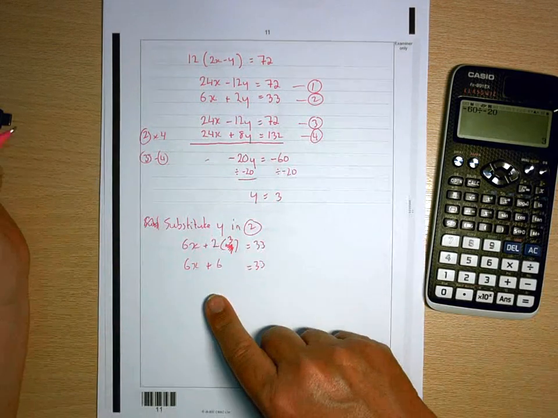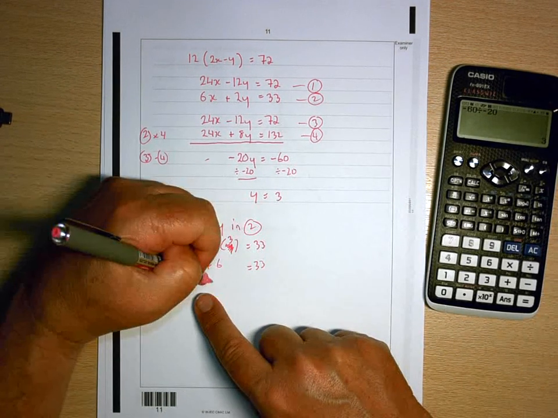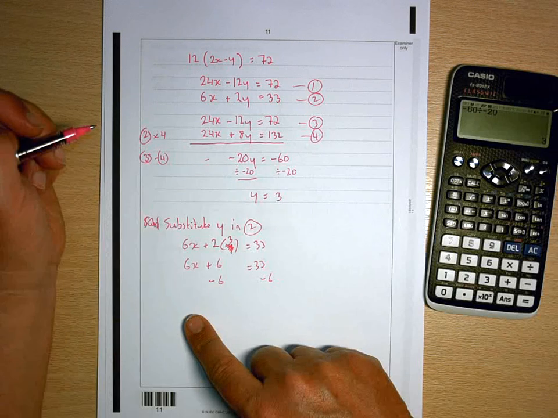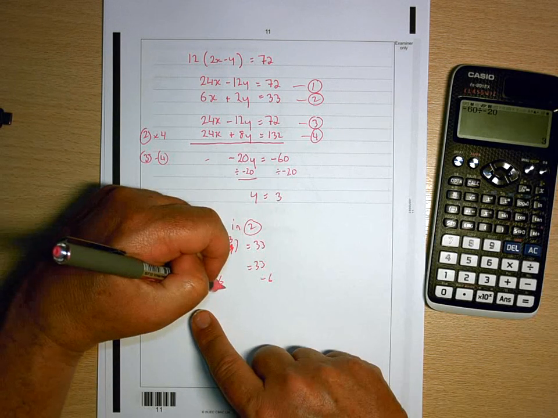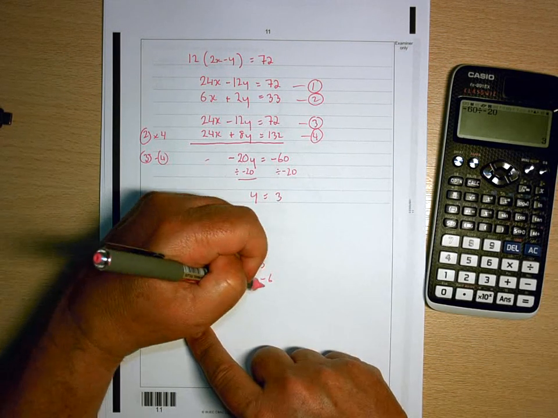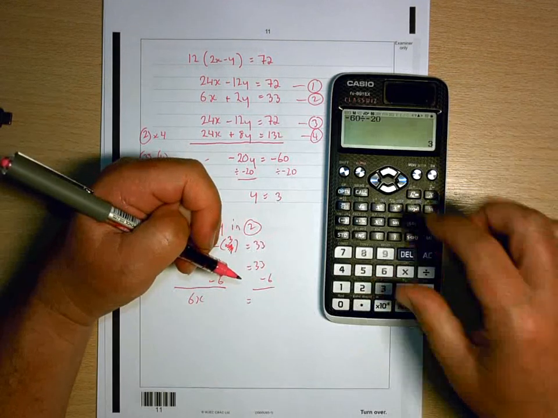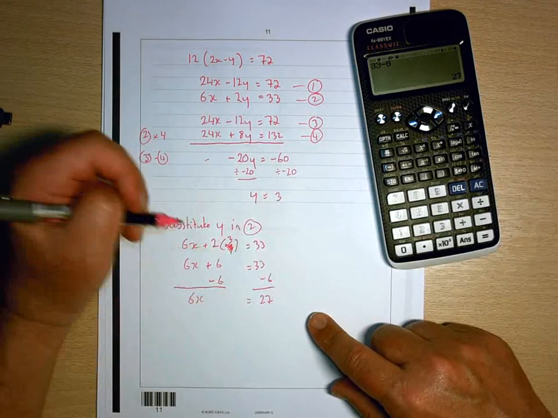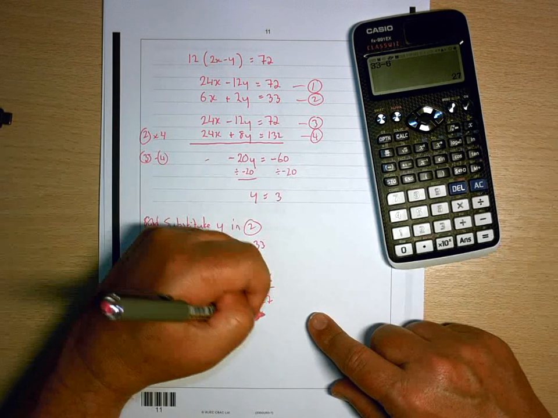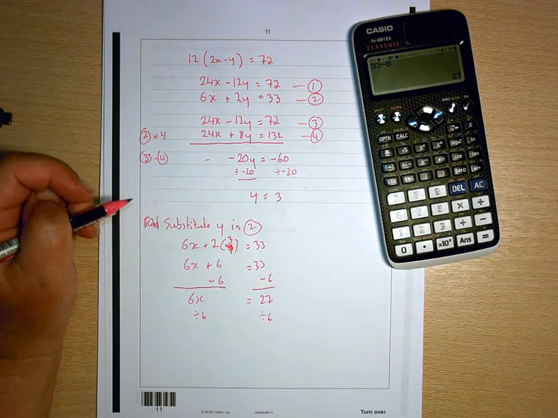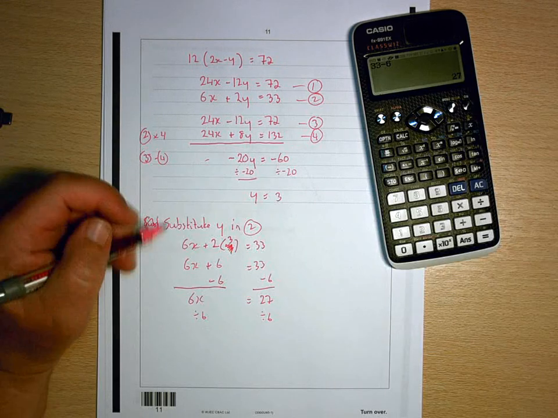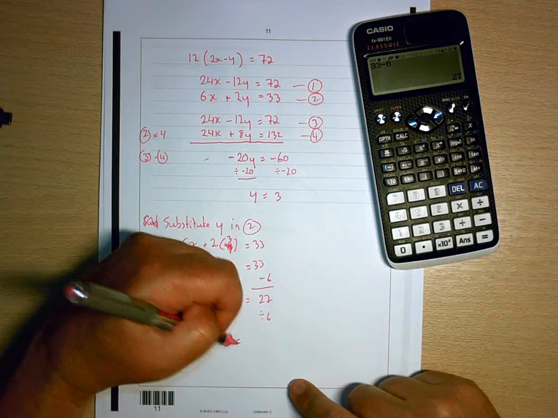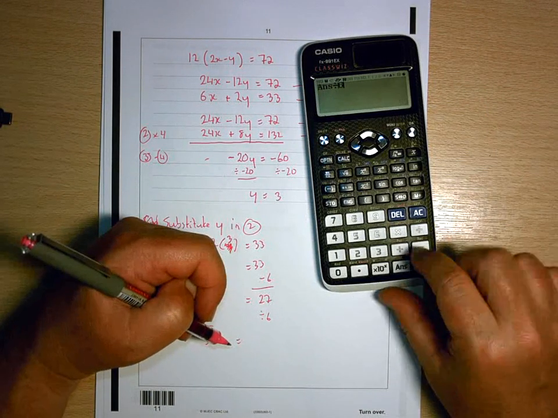I want to get the x on its own. First of all, I'm going to take off 6. It gives me 6x on that side. 33 take away 6, 27 on that side. Divide by 6, divide by 6. Gives you x equals 4.5.